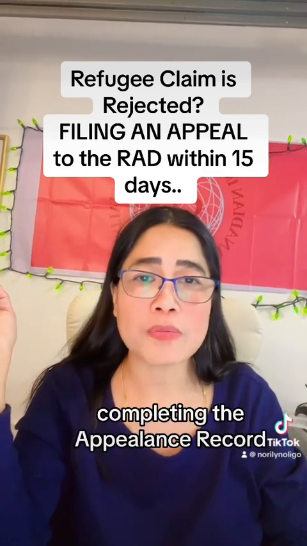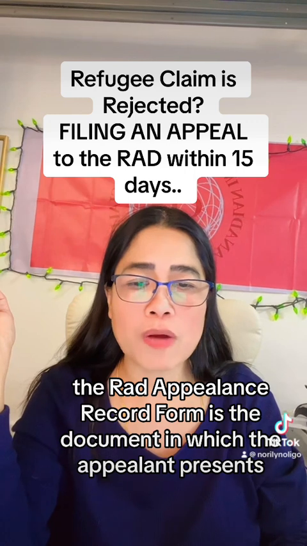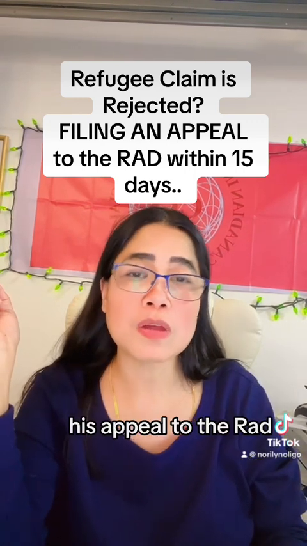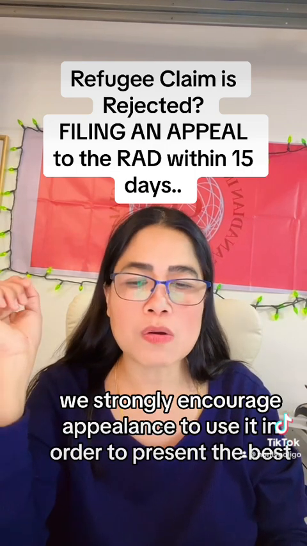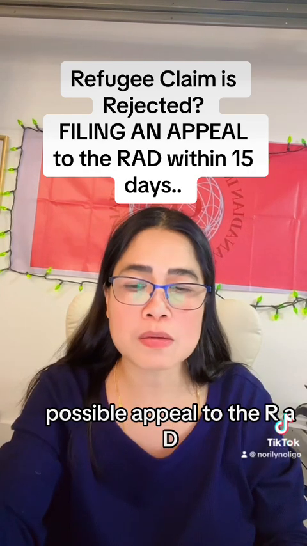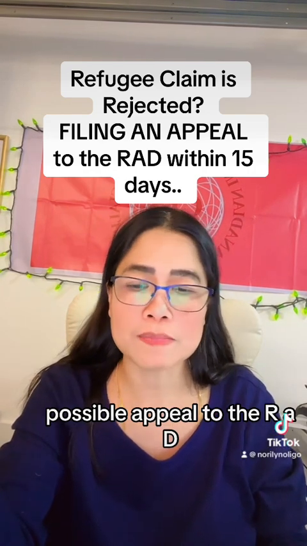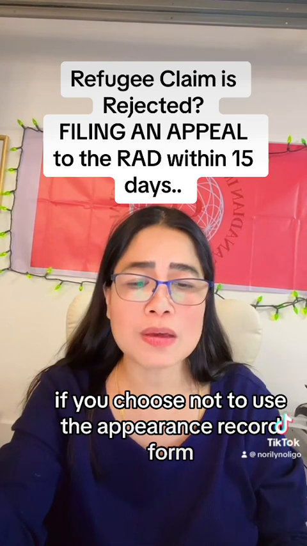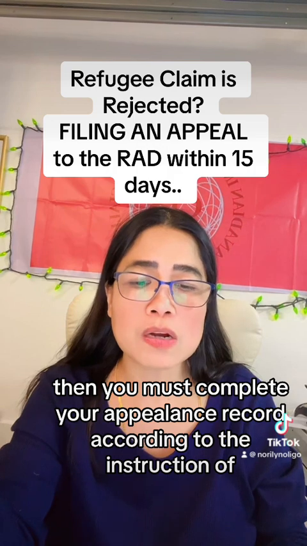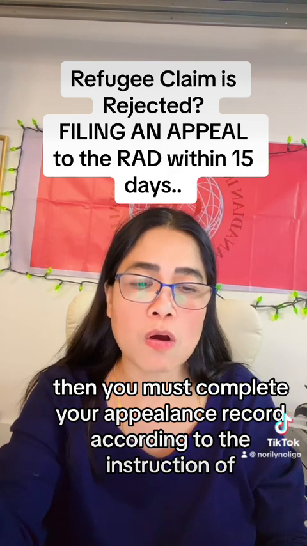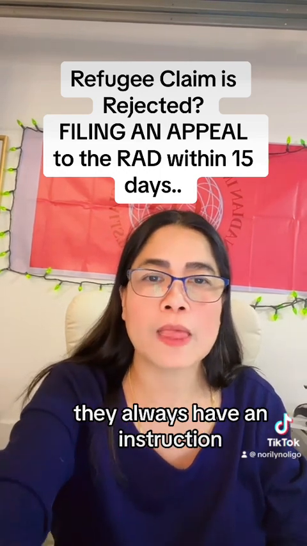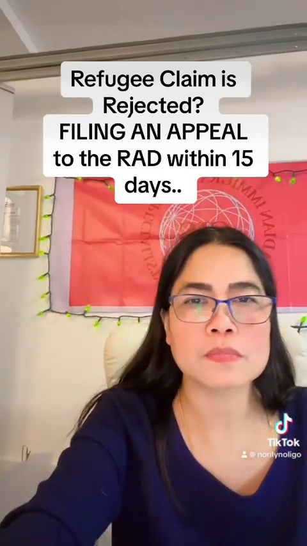Completing the appellant's record. The RAD appellant's record form is the document in which the appellant presents his appeal to the RAD. We strongly encourage appellants to use it in order to present the best possible appeal to the RAD. If you choose not to use the appellant's record form, then you must complete your appellant's record according to the instructions for preparing the appellant's record. There are always instructions, so please follow them.